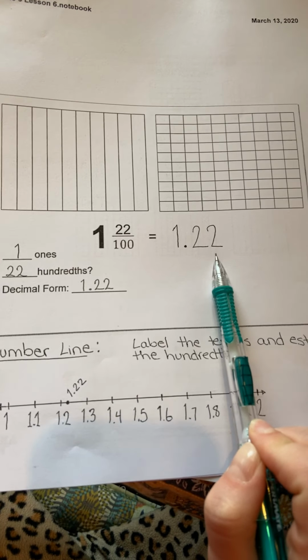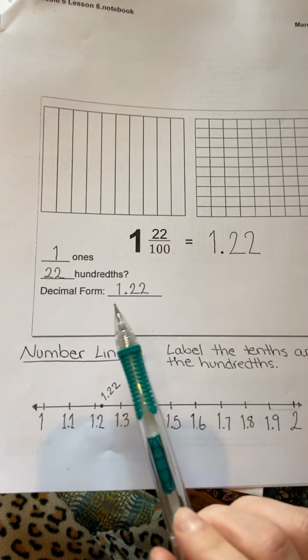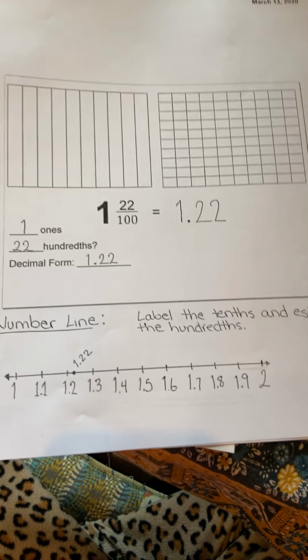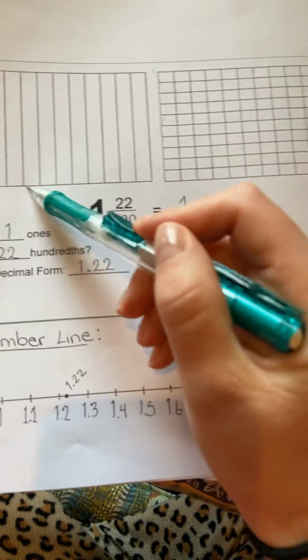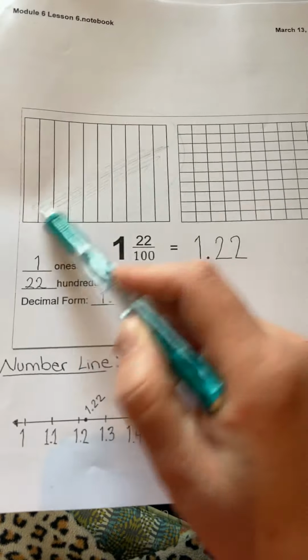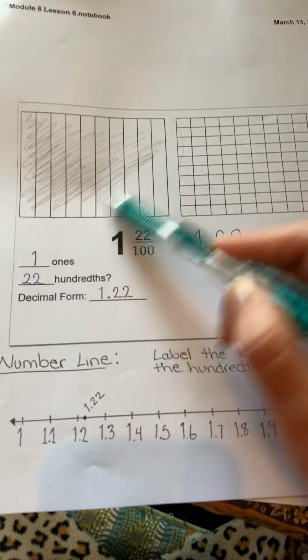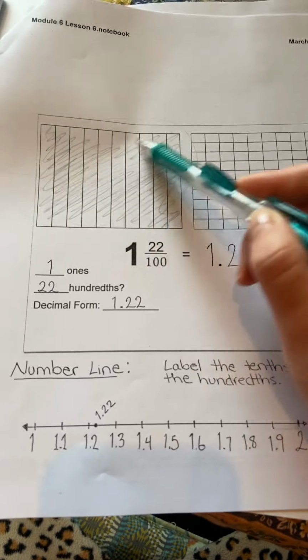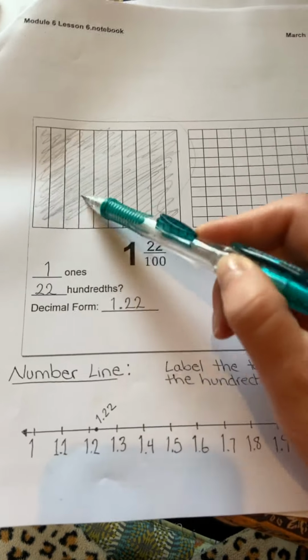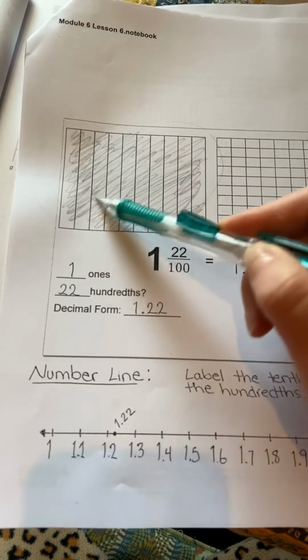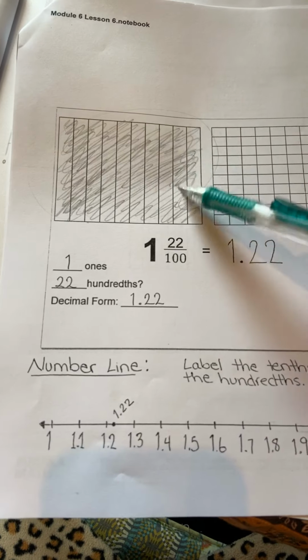So the way we would shade that in is first shade in one whole one. The ones would be the entire area model. It's one whole. So the first thing I would do is shade in one whole. I'm shading in the whole thing because that's my 1. I'm sure you guys are better at shading than me because I'm only using one hand.